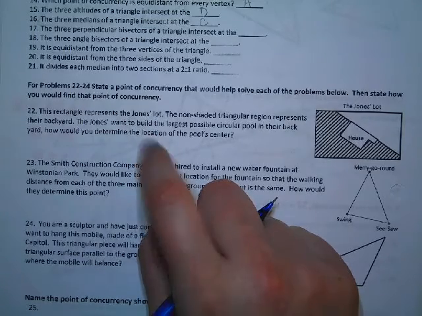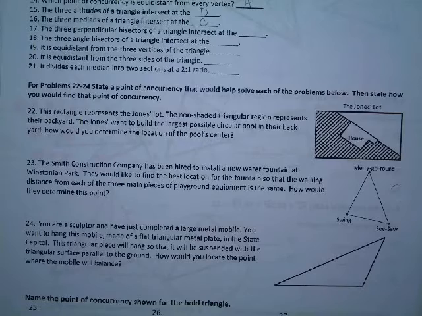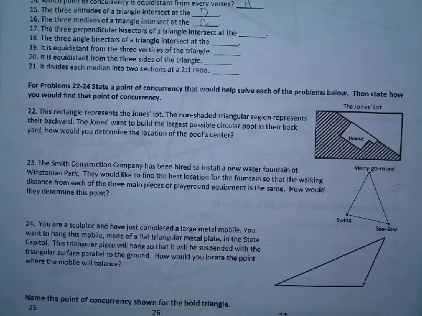All right, the Joneses want to build the largest possible circular pool inside their backyard. So don't say it out loud. I want you to look through your notes and think about how you could find the center of the largest possible circular pool. Don't say it out loud.